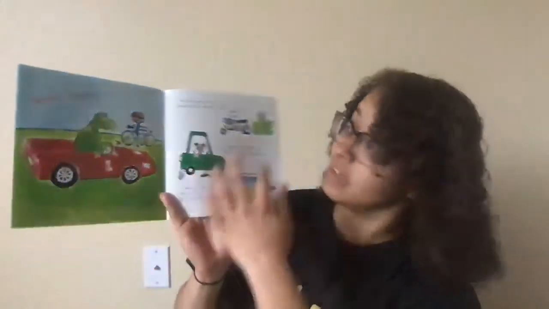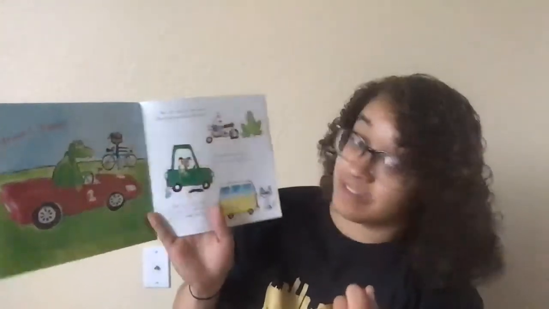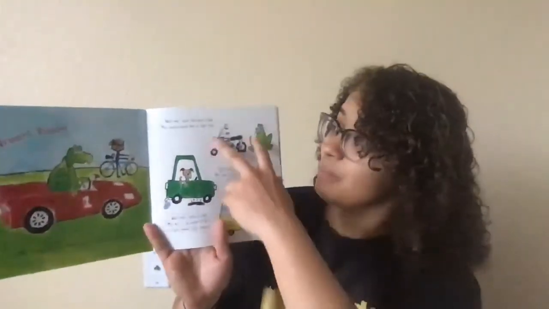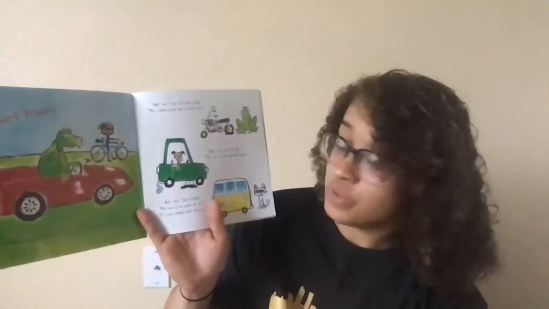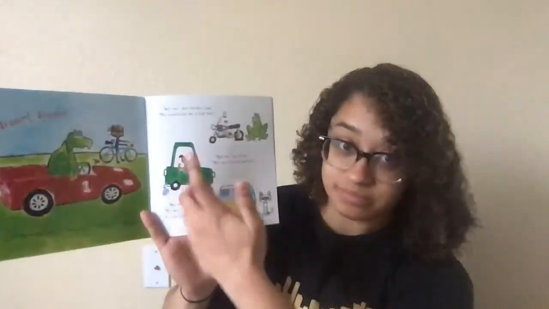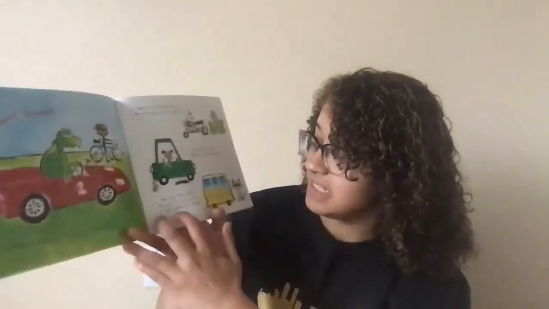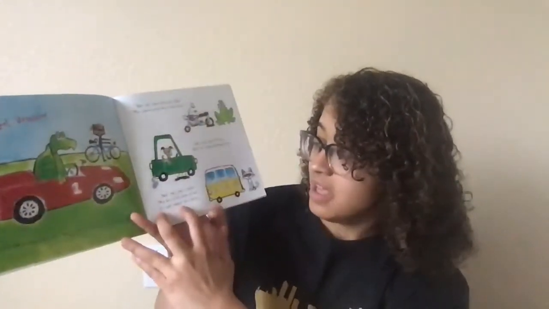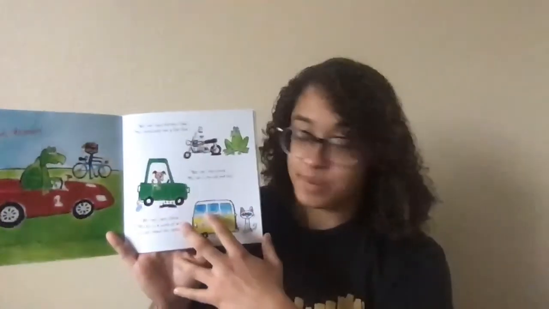So this page, for instance, says, not me, says Grumpy Toad. My motorcycle has a flat tire. So there are 2 things that got brought up in this first section. Not me, says Emma. My car is too old and slow. So now there's Emma. Emma's a dog, but it doesn't mention that. And then not me, says Callie. My bus is a work of art. I'm not ready for racing. So now there's 6 things that have been brought up here.